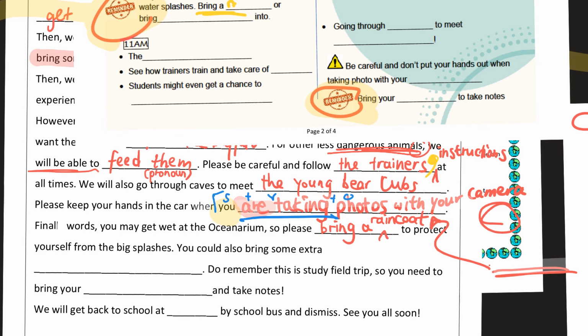So you might also bring some extra clothes. So maybe if you don't want to wear a raincoat, you find it stupid, then you can just bring some extra clothes with you to get changed into. So do remember this is a study field trip. It's not a picnic. So you need to bring your stationery to take notes. Okay, so we are almost done.